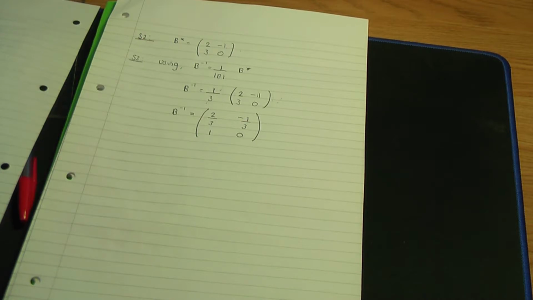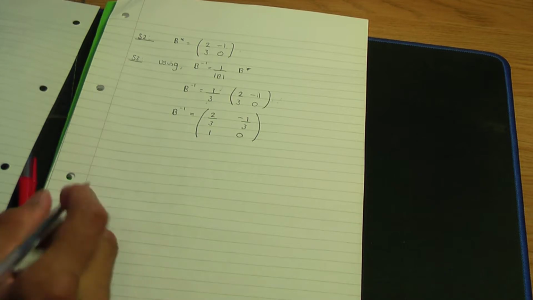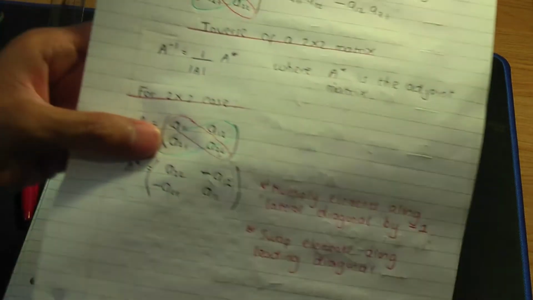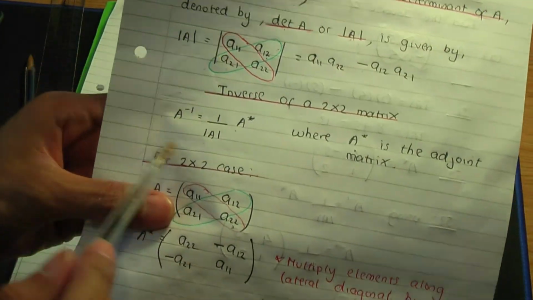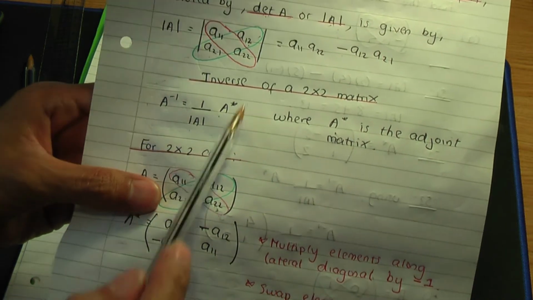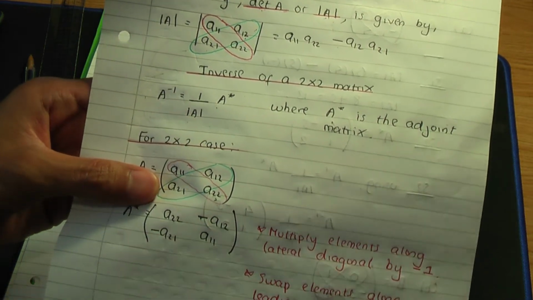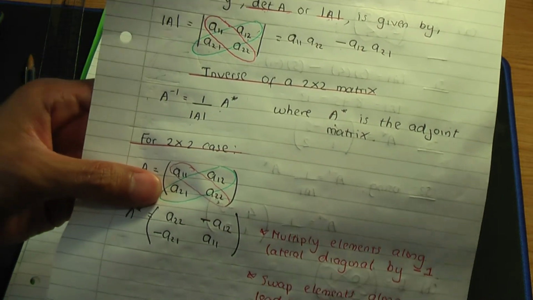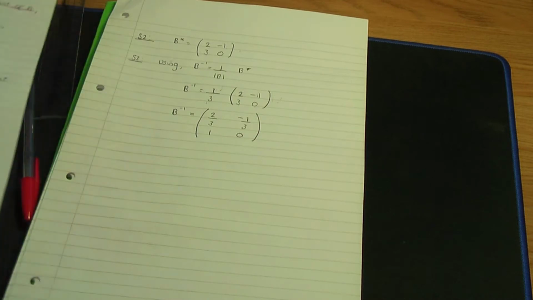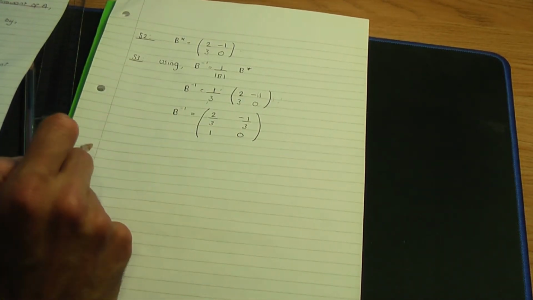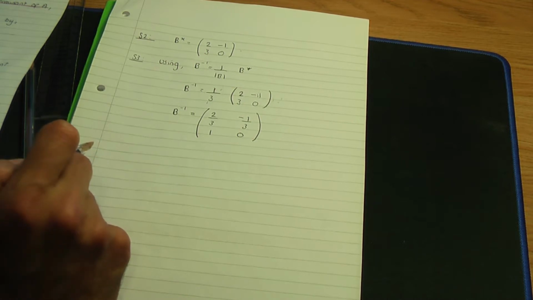Right, let me also explain some conditions for the inverse. Now, here's the general result when working out the inverse of a matrix of any dimension. To work out the inverse, a determinant must exist. So if the determinant is not 0, then you can work out the inverse. However, if the determinant is 0, we call that a singular matrix.